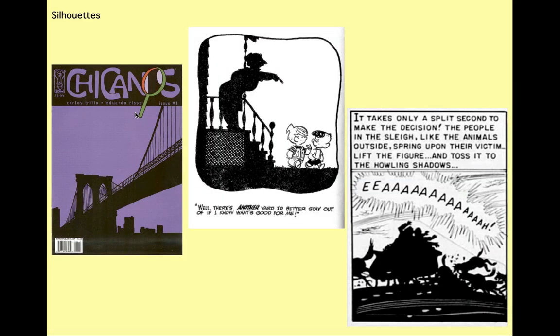Silhouettes, these are terrific. I'm not going to talk about them at length. I'm just going to run by and show them. But there's a lot of drama down here. These great Hank Ketchum Dennis the Menace. Terrific use of silhouettes. I love this here because it balances out this action over here.